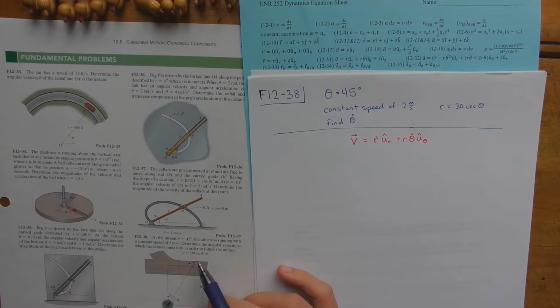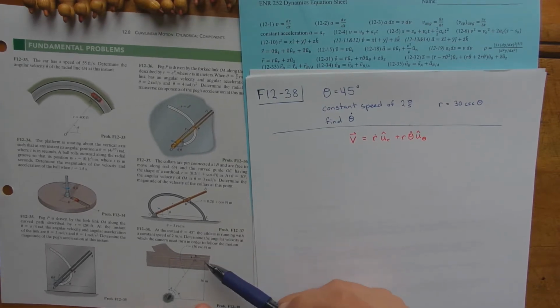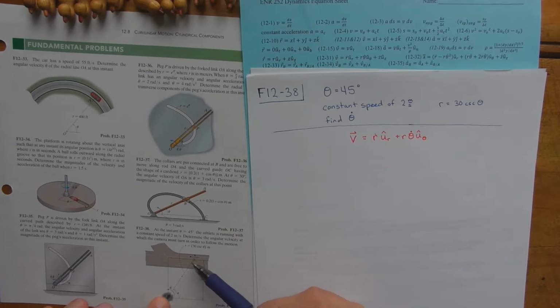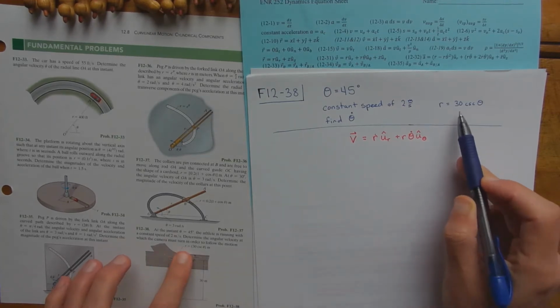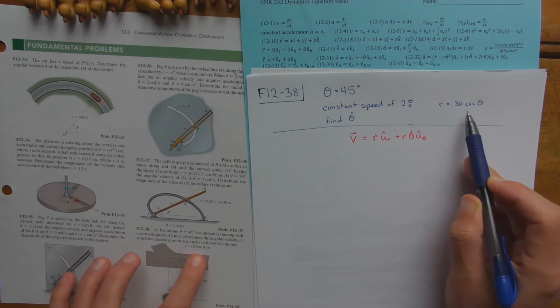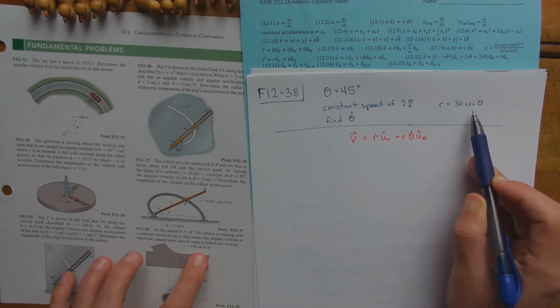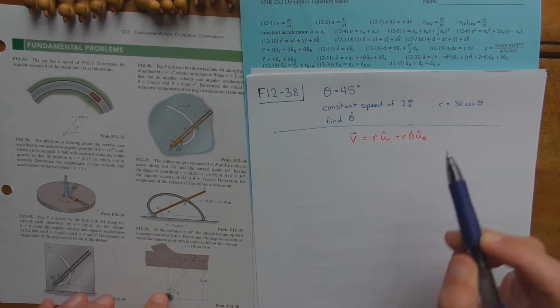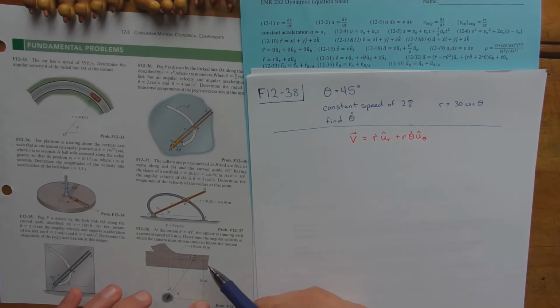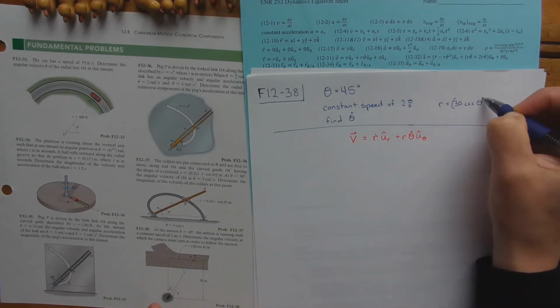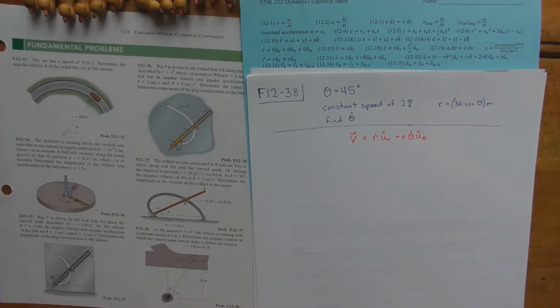They give you an equation here if you look at the diagram. So from here to here is 30 meters. And if you draw a right triangle like this, that would be opposite to the angle theta, and the hypotenuse is r. So the equation for r here would be r is equal to 30 times cosecant theta, because cosecant theta would be r divided by 30. And this is in meters.